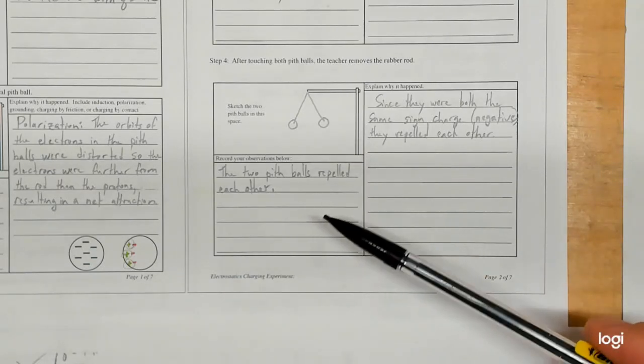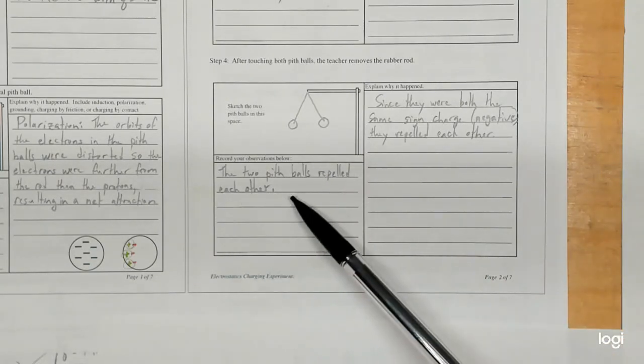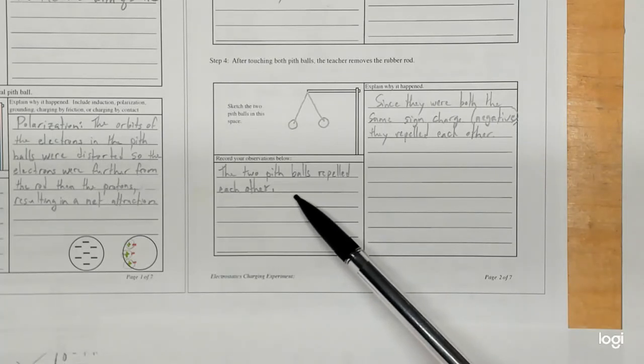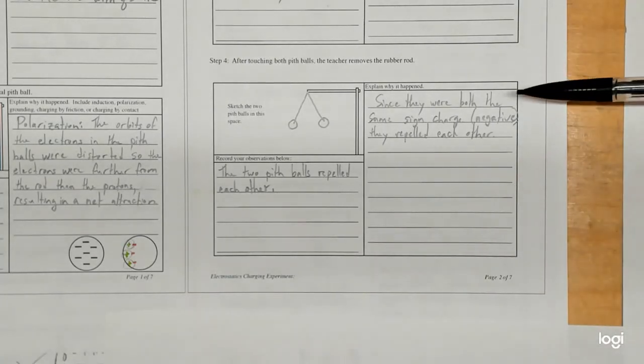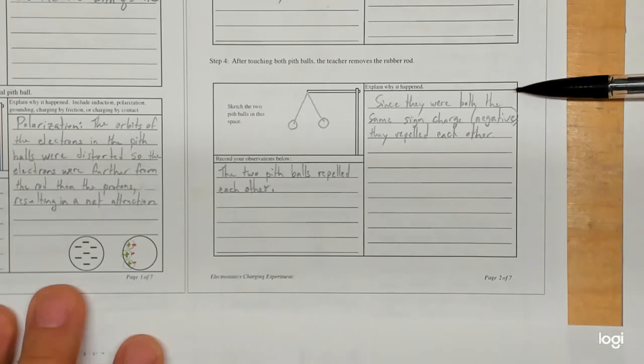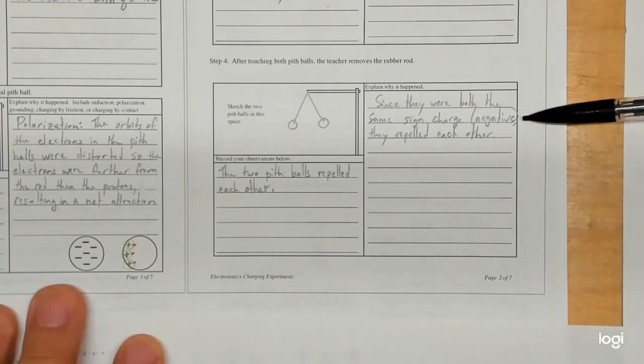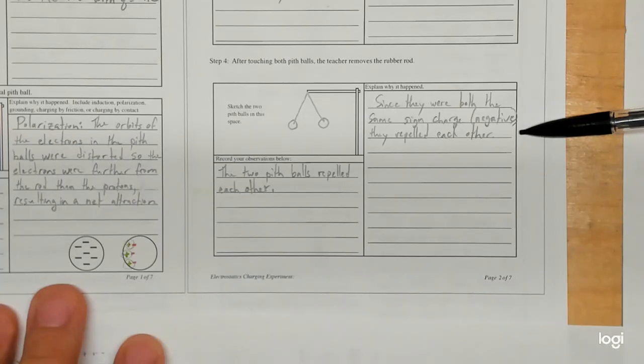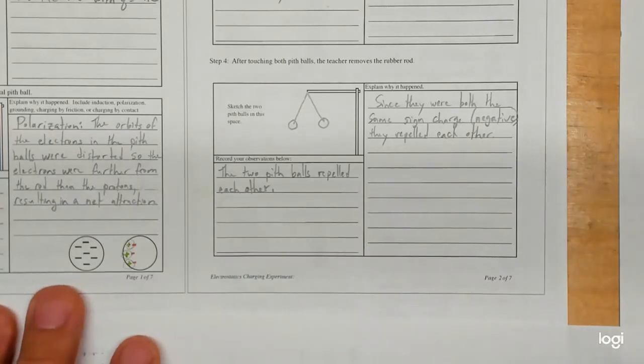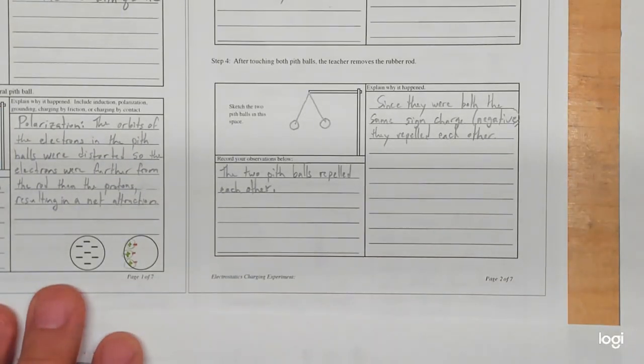Then you have to give a description that the two pith balls repelled each other. And for the explanation of why, you could say since they were both the same sign charge, negative, they repelled each other. So there is the explanation. I'll pause the video, give you an opportunity to jot that down.